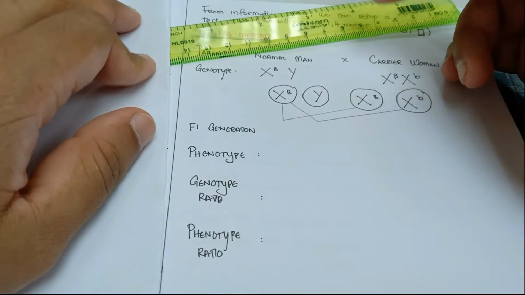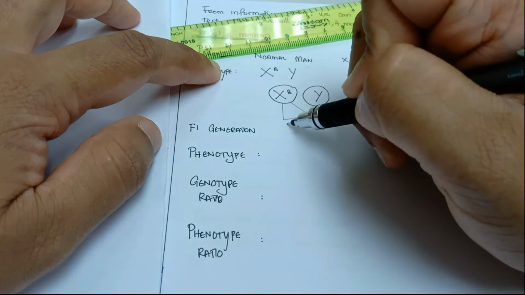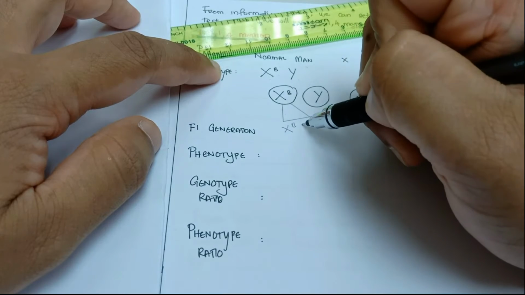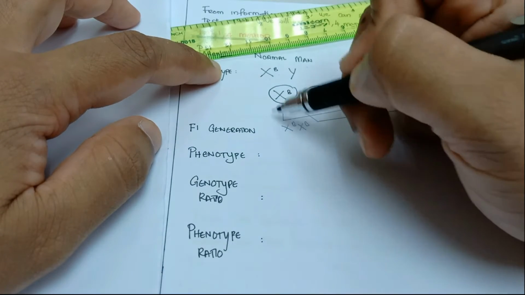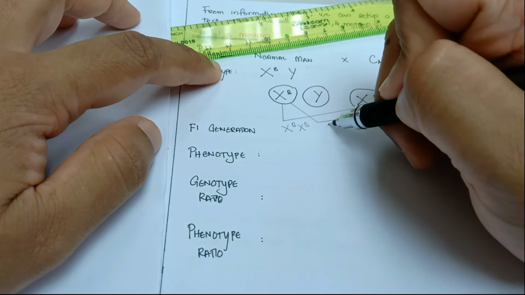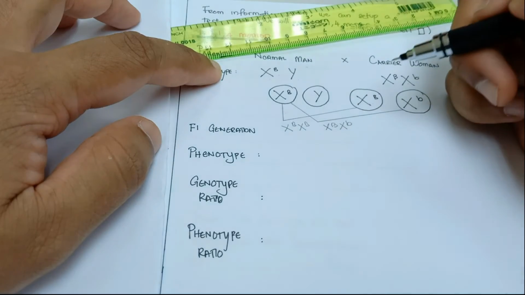Okay, 1 3 1 4. So this is X and X. I have capital B here, another X with a capital B. This is for 1 3. Now for 1 4 I have X with a capital B, X with a lowercase b.